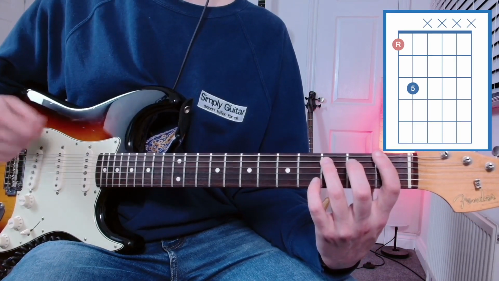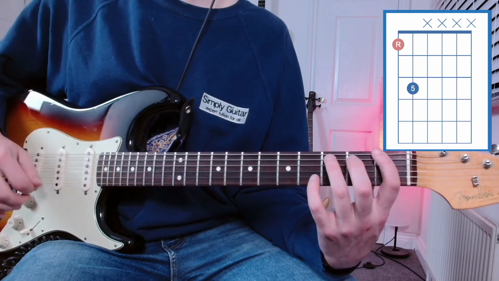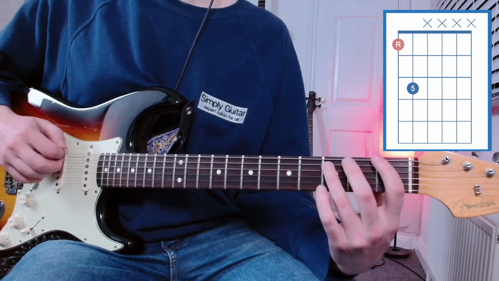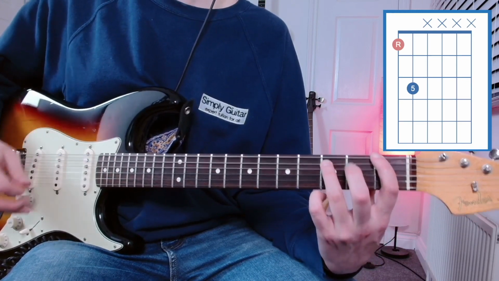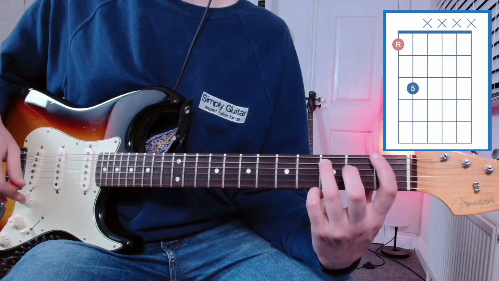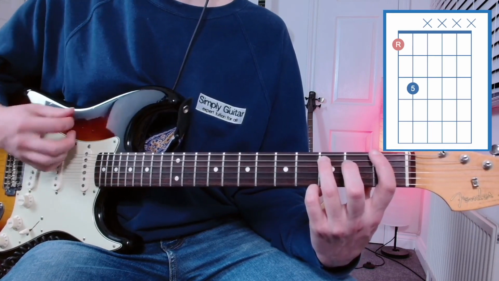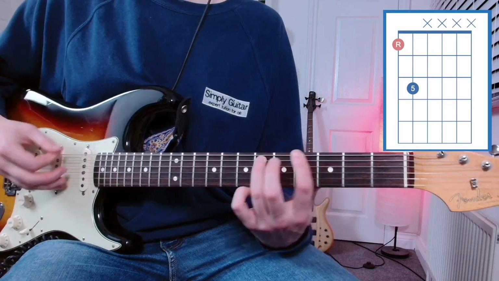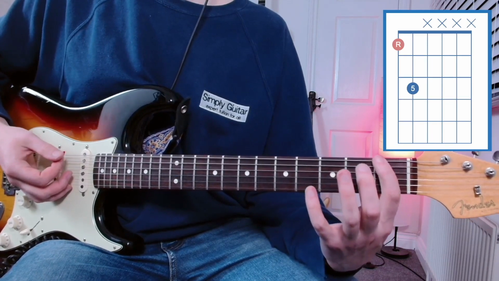Remember what we said, this is a five chord where we have the root note, that's what tells us what kind of chord it is, and just the fifth, okay, that's the fifth note. So we have the root and then the fifth, which gives us this five chord, also known as a power chord.